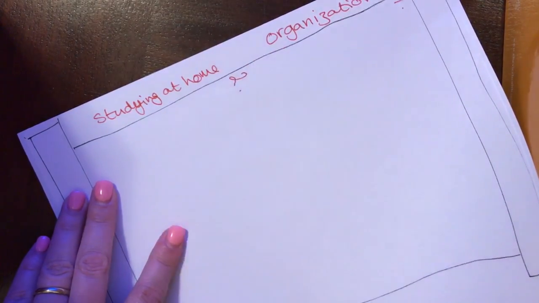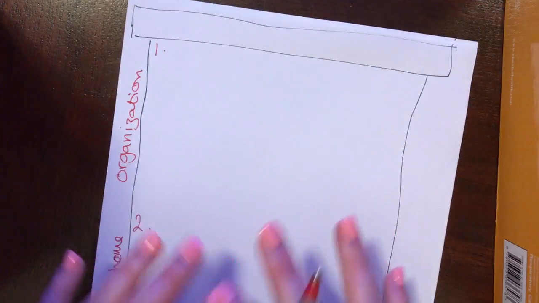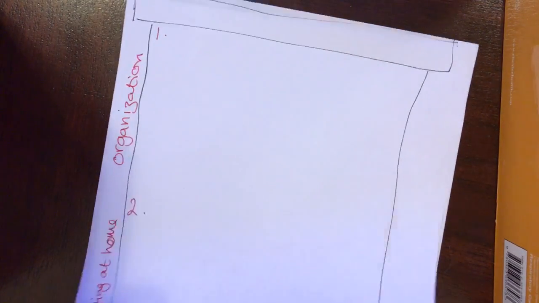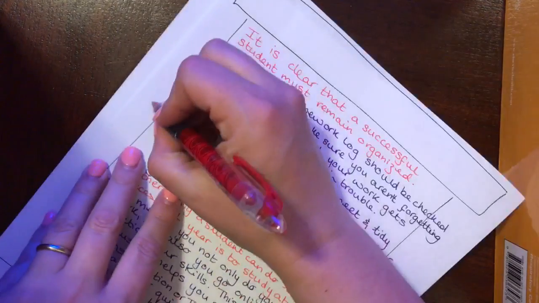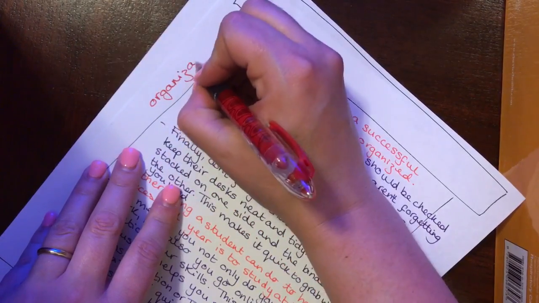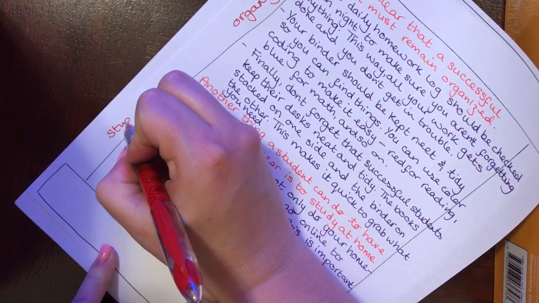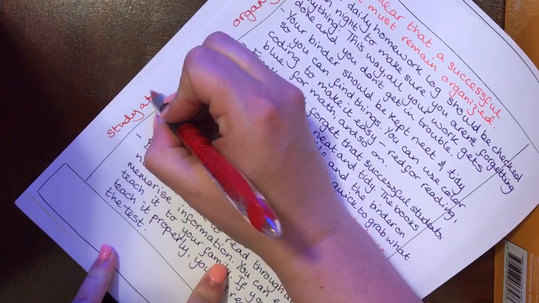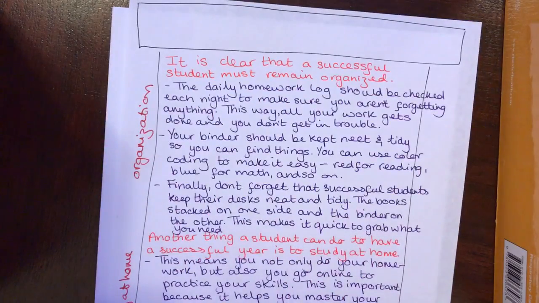Those are my blurbs. These things on the side, they help remind me. So to save us time, I've actually pre-filled out an expository pillar with these. So again, this is organization. Everything here is about organization. And everything here is about studying at home.